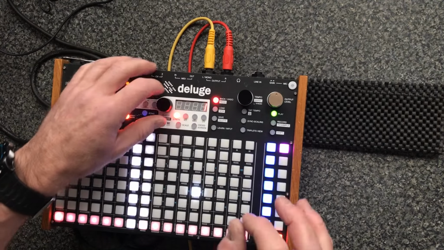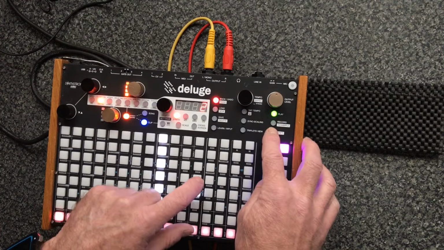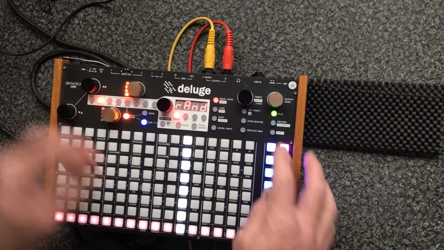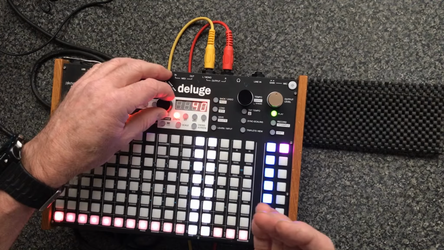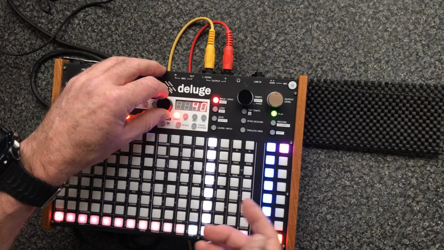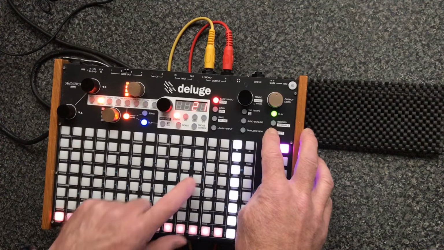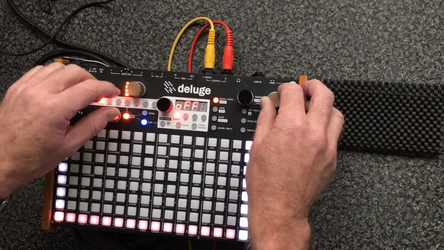Drop that down to single, pitch up 1 and we get 2. You can use any of the modes, so you can even have it on random. Change the level, and that's the volume level of the arpeggiating. There we go. And turn it off again.